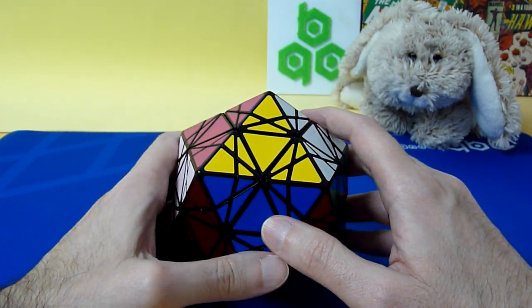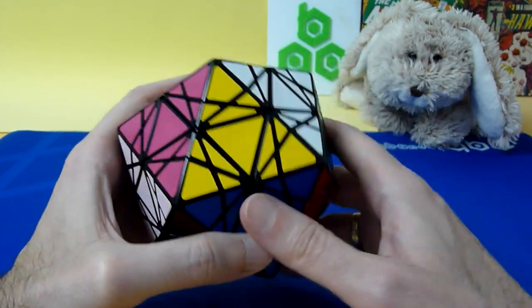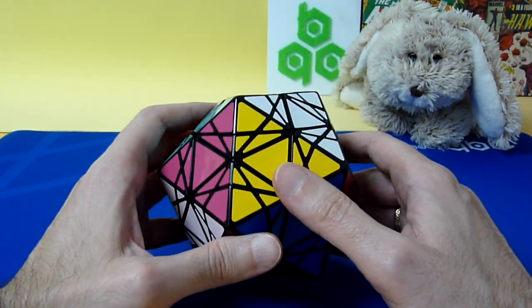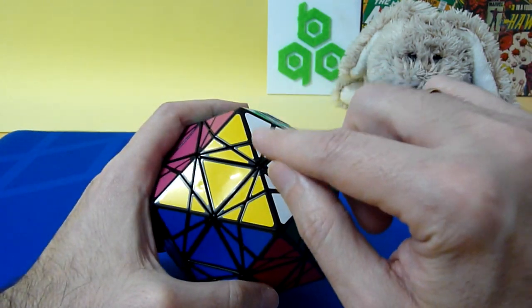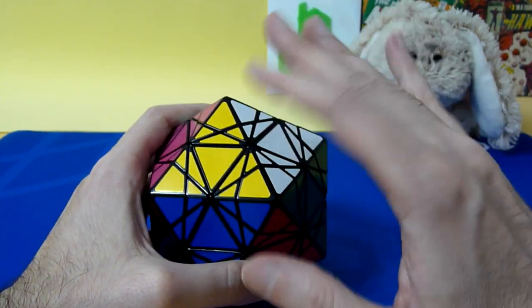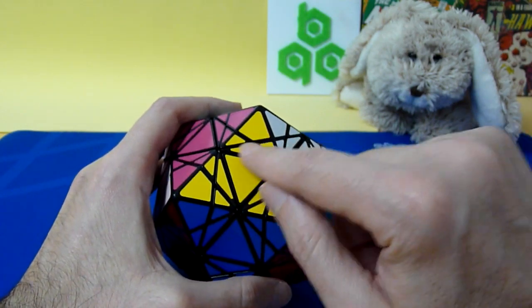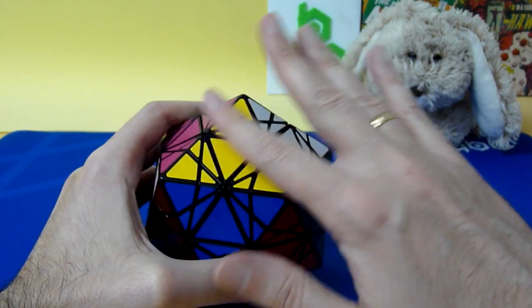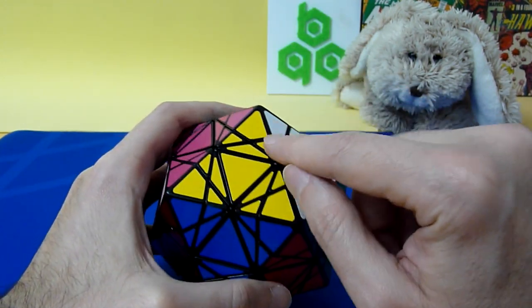The following piece that we're going to solve is these big triangles, the centers of the faces. And for that we're going to use a pure cycle, so nothing else would be affected. So in fact we can also solve these pieces first and leave these for last, because both are pure commutators. But I like to solve this first, because then most of the cube is already on the correct color, and it makes it easier for me to spot these pieces.